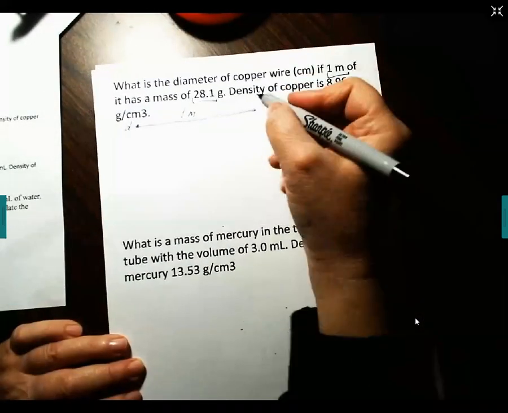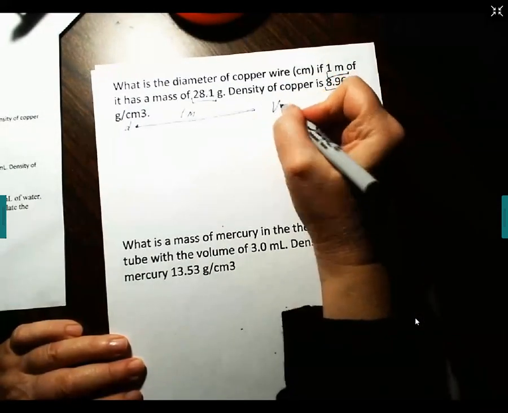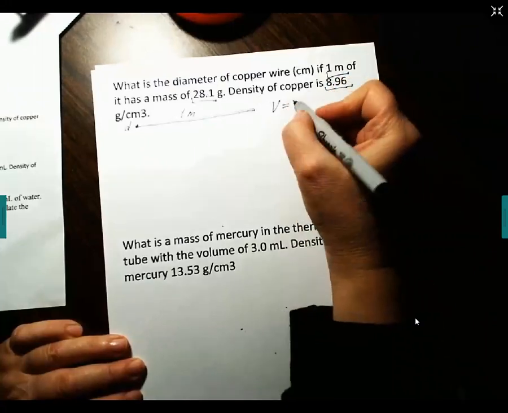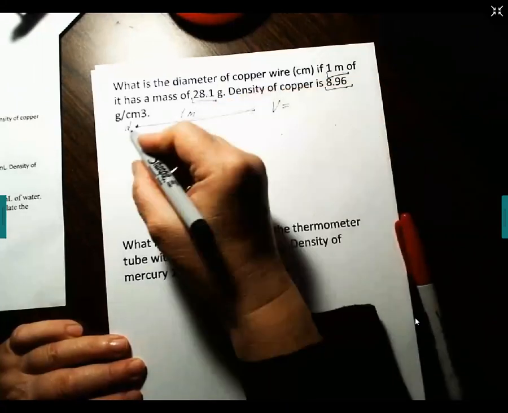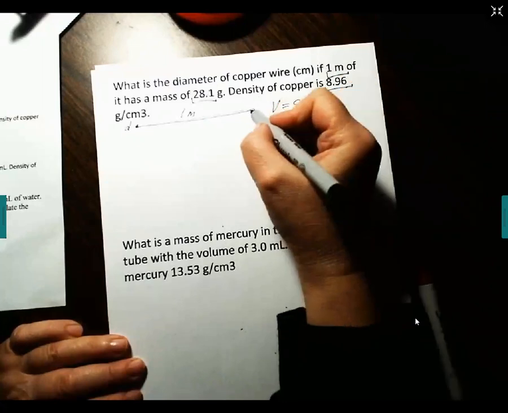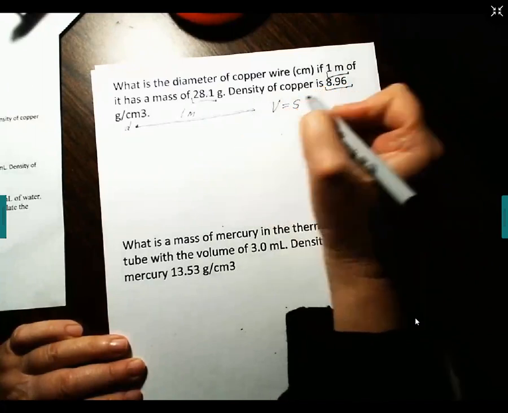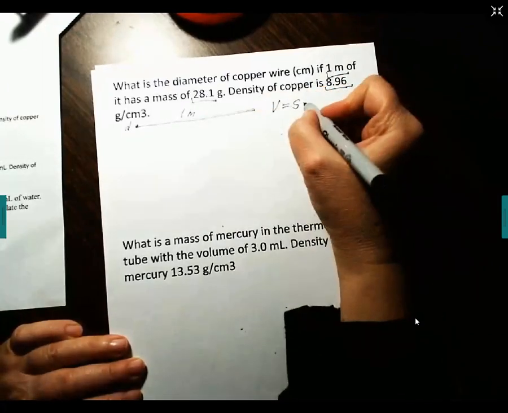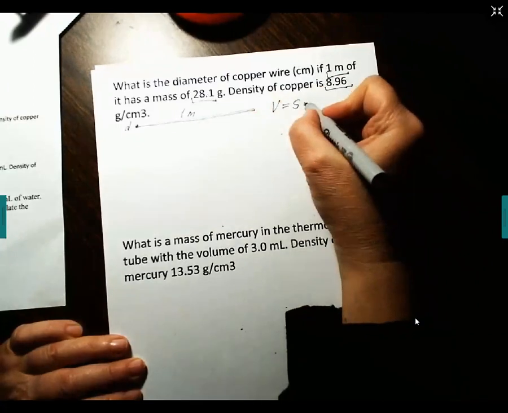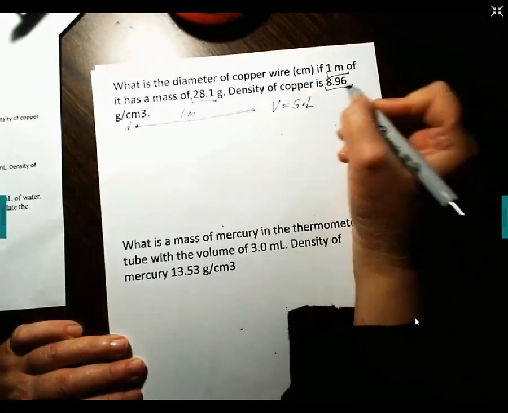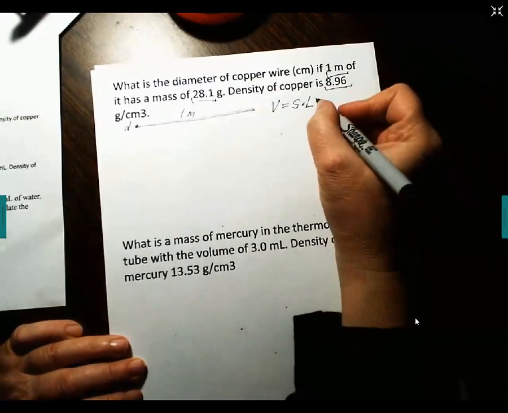So the volume of this copper wire equals the surface area of this wire times length.